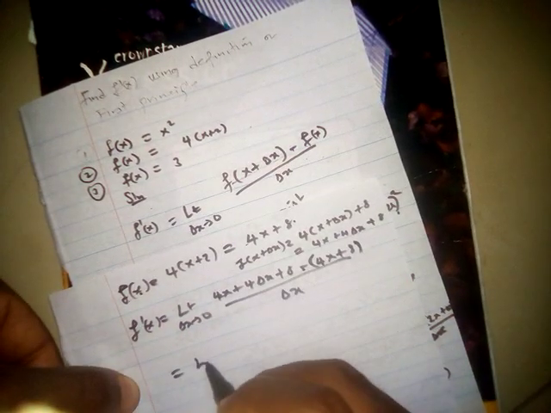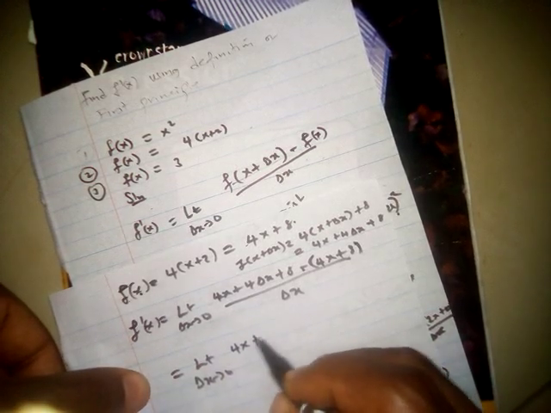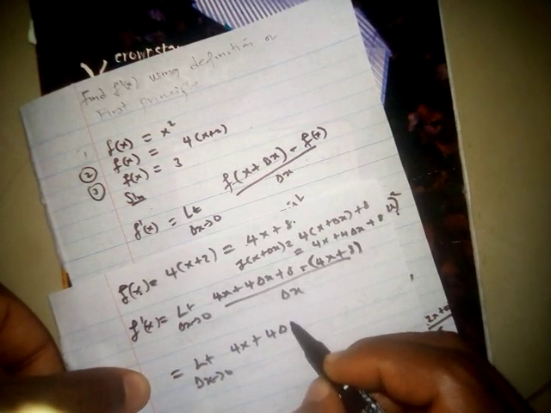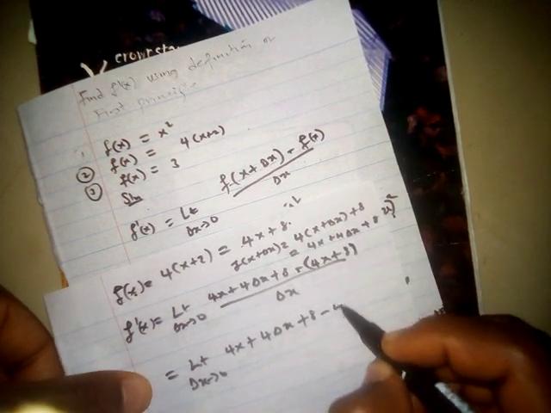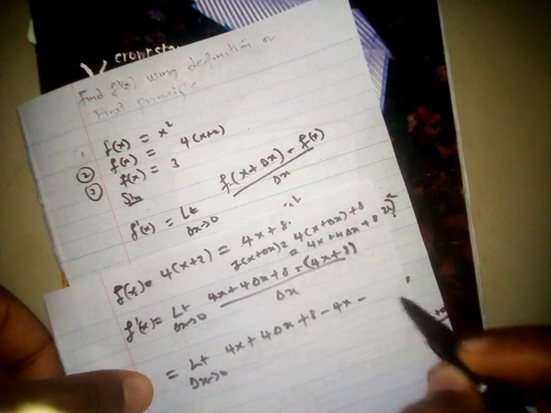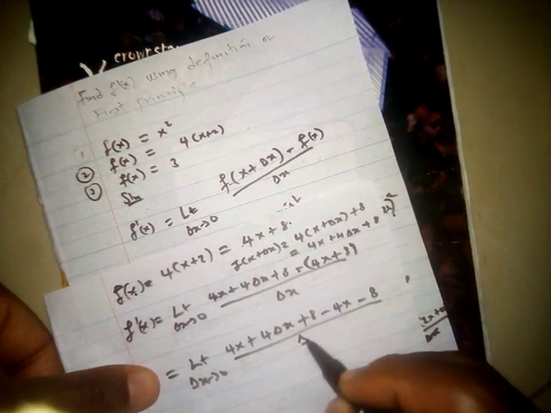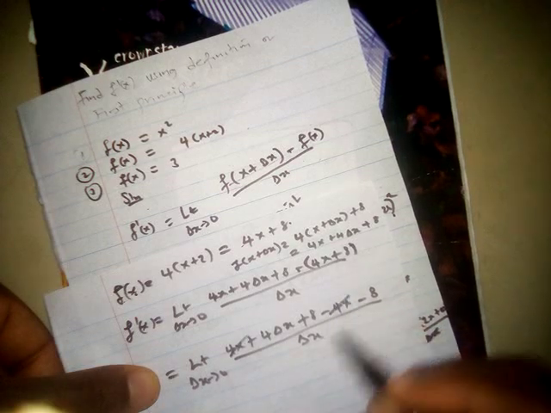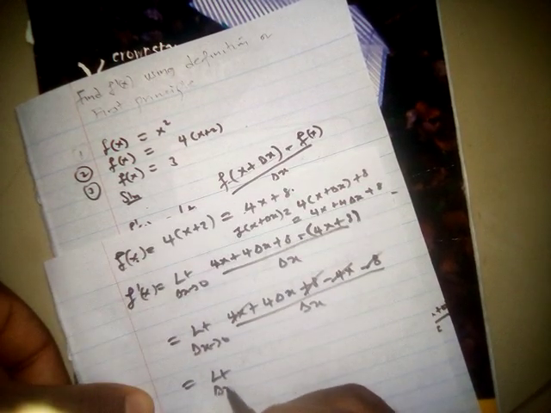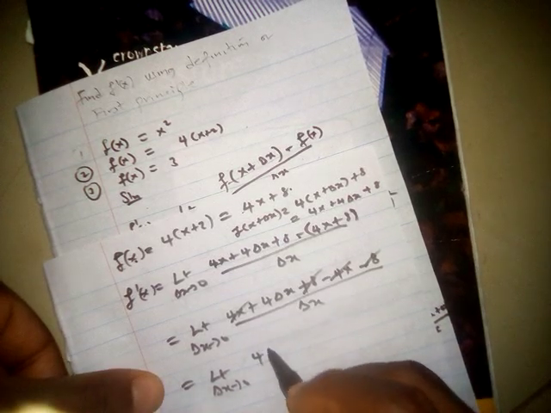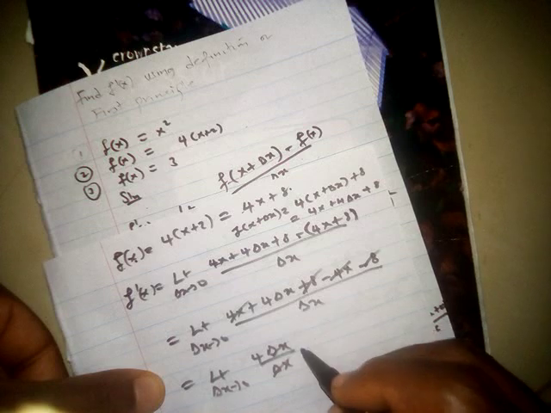Now this is equal to the limit as change in x approaches 0. We have this as 4x plus 4 change in x plus 8. Now if you open up, you have minus 4x minus 8. Okay, so all over change in x. So 4x can remove 4x and 8 can remove 8. So we are left with what? The limit as change in x approaches 0. We have 4 change in x all over what? Change in x. So this cancels this, we are left with what?